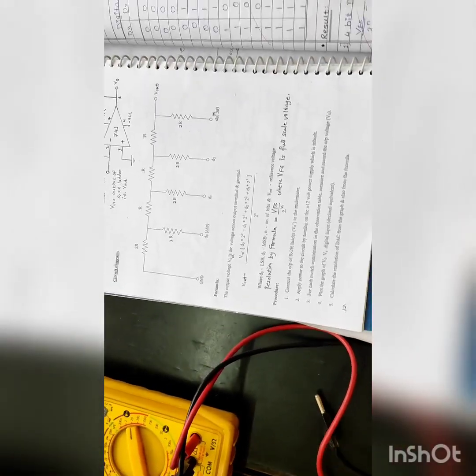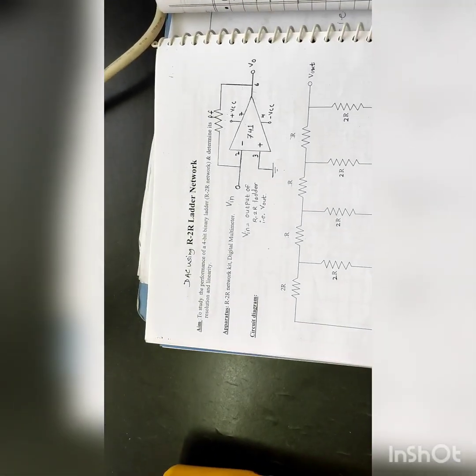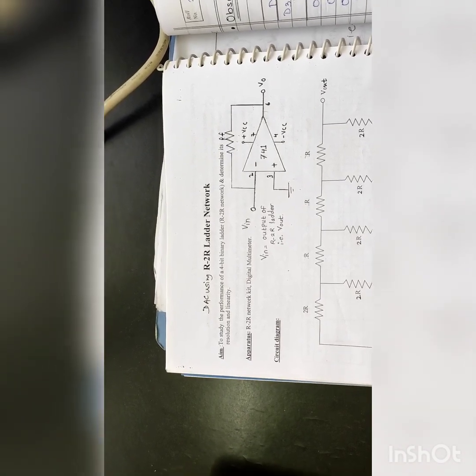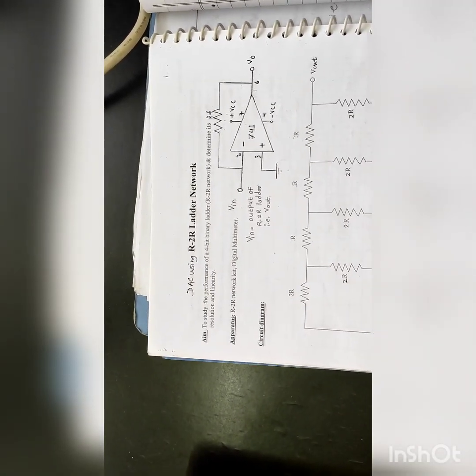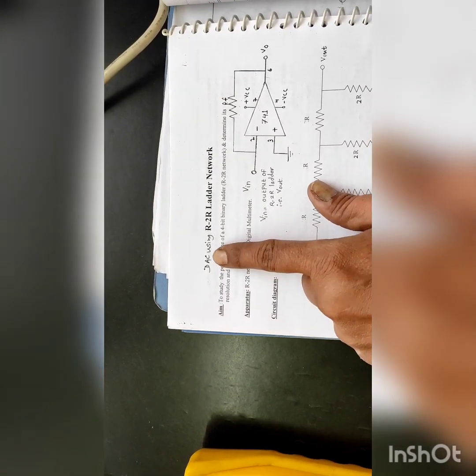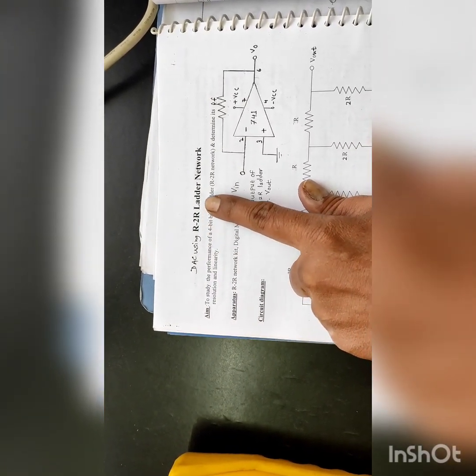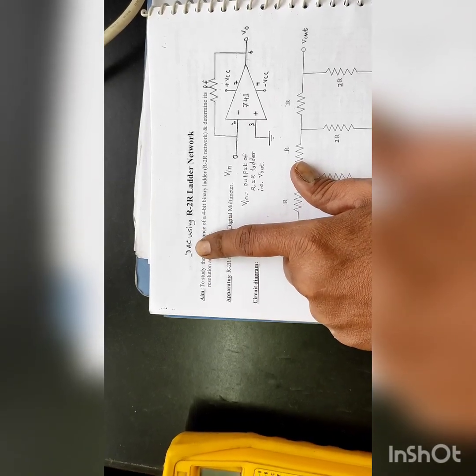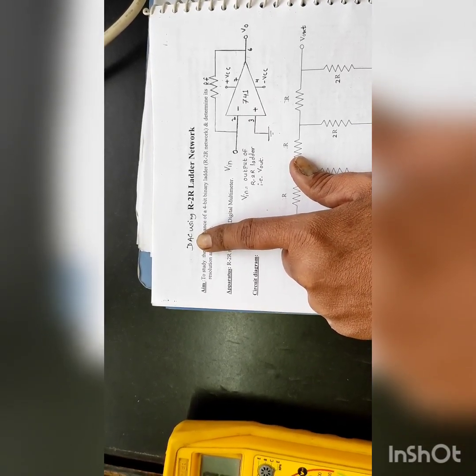Hello friends, today we are going to see the DAC using R-2R ladder network experiment. We are all familiar with the DAC, that means digital to analog converter, using R-2R ladder network. The other type of DAC was the binary weighted resistive network.